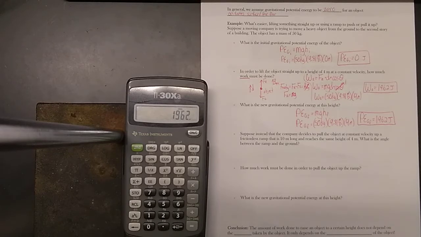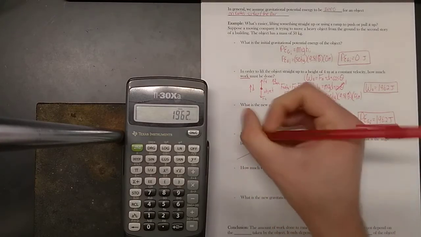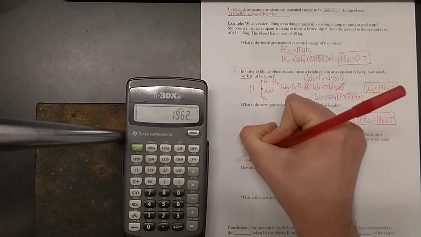Suppose instead that the company decides to pull the object at constant velocity up a frictionless ramp that is 10 meters long and reaches that same height of 4 meters. So here's what a picture of that ramp would look like. The ramp itself is 10 meters long, and its height at the top is 4 meters.